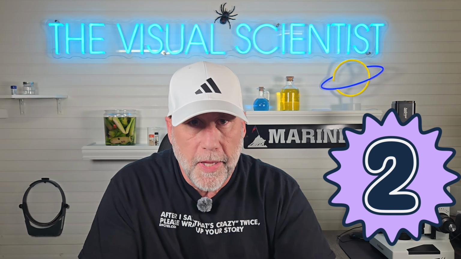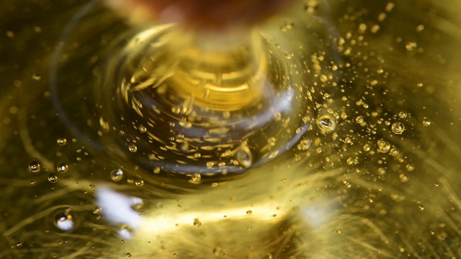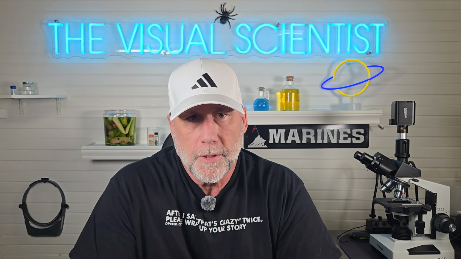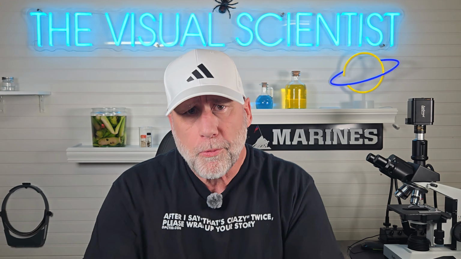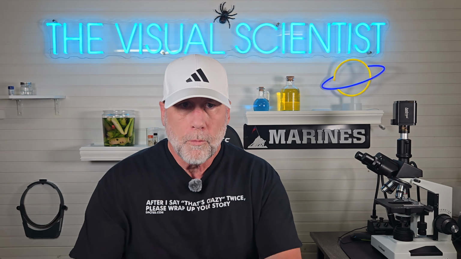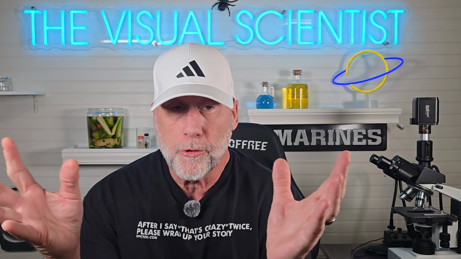Number 2, irregular crystallization. Real honey crystallizes because of a natural ratio of glucose and fructose. And those ratios vary because they come from different flower sources. That's why real honey crystallizes irregularly: non-uniform, jagged, uneven, natural. When you see perfectly uniform, perfectly geometric crystallization, that's a huge red flag.